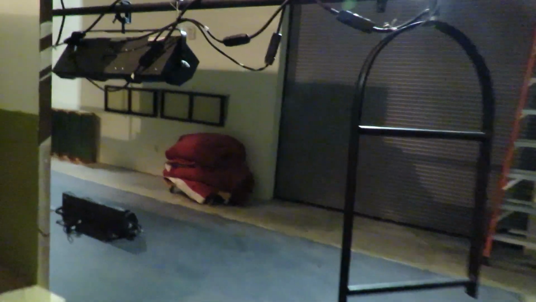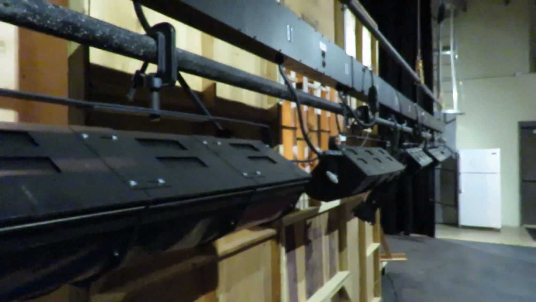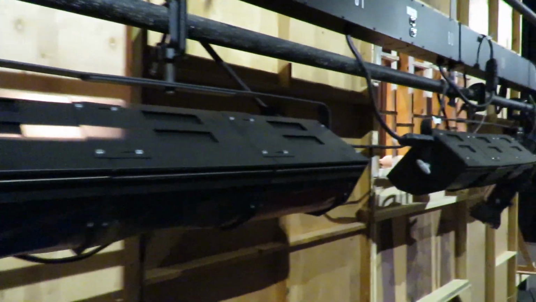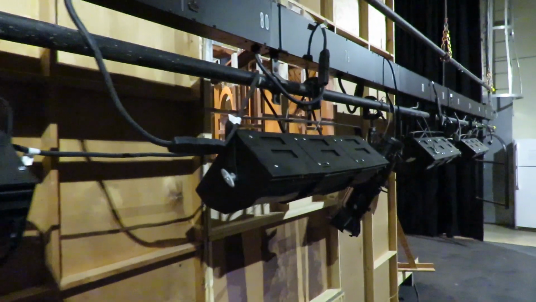So we go backstage, and this is the third electric. I've already brought it in so that you can see a better close-up view of it, but you have fixtures that are hanging from it.